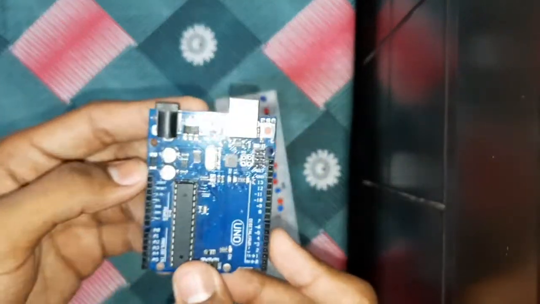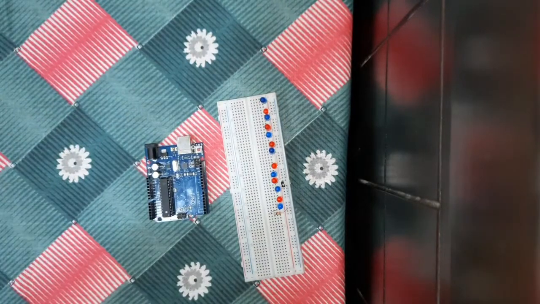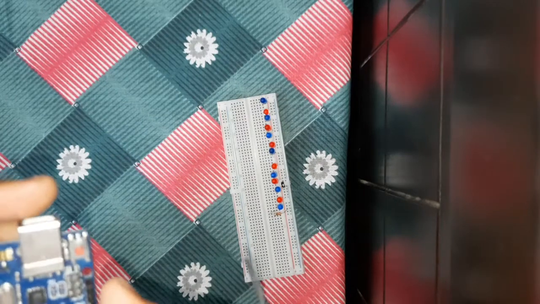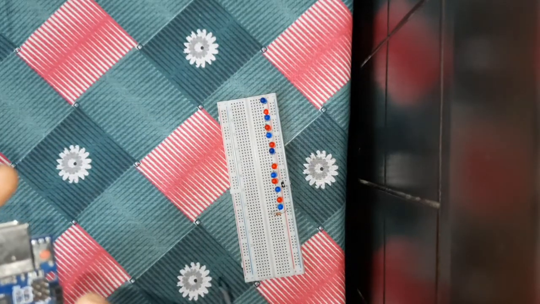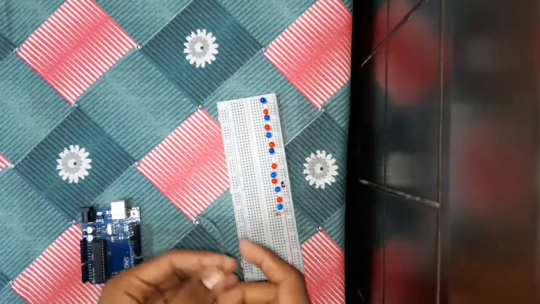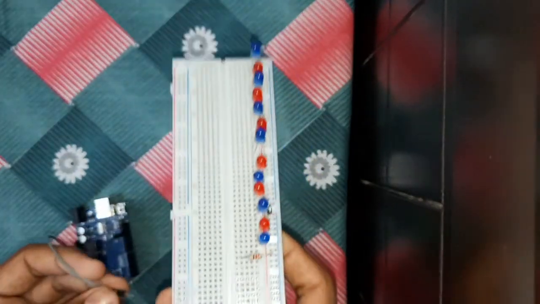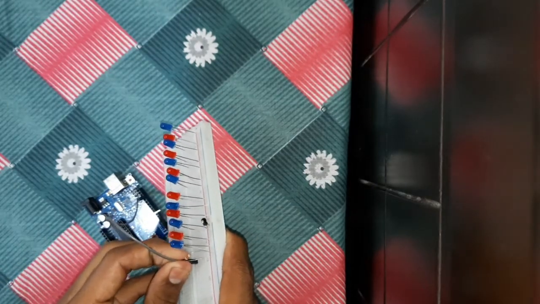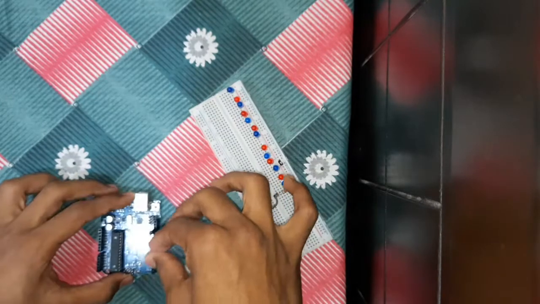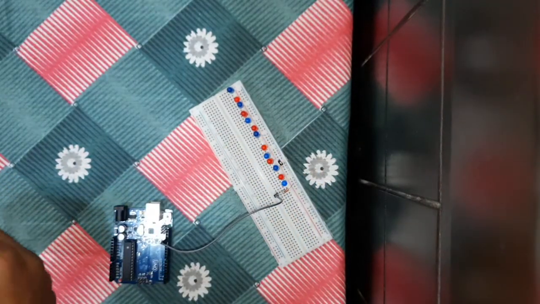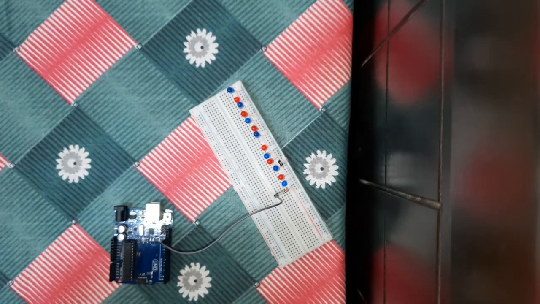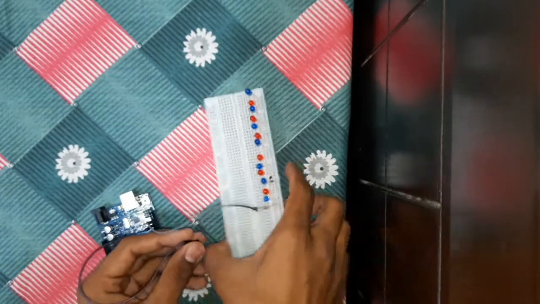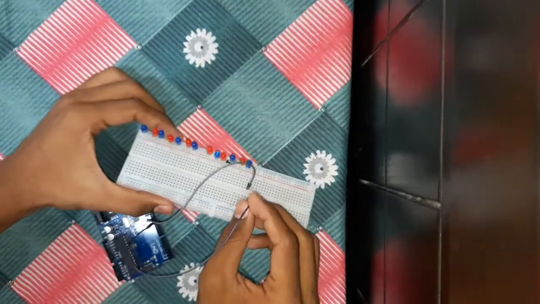So after that, take Arduino board and connect a jumper wire from ground of Arduino to the another portion of this resistor. After that, from 13 to 0, we have to connect the jumper wires to the positive side of LEDs. Let me connect.